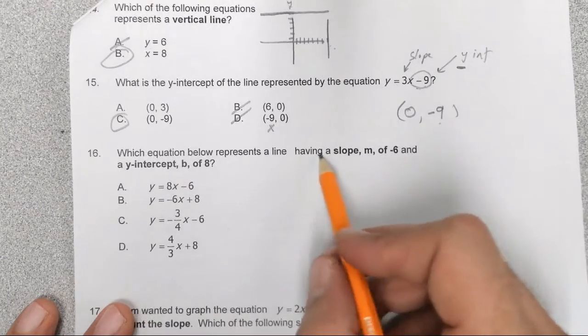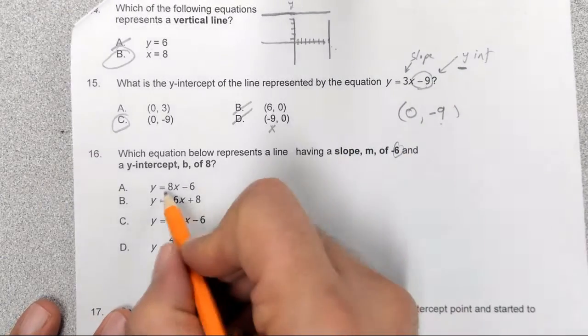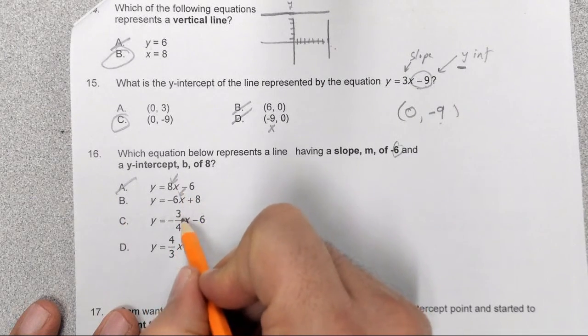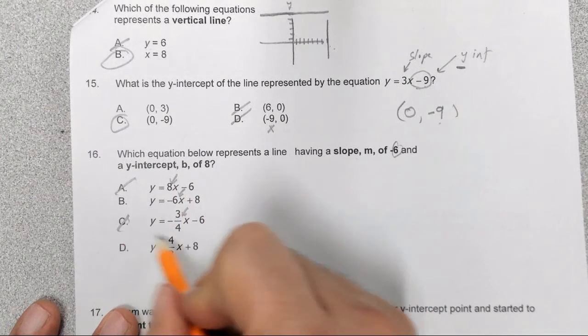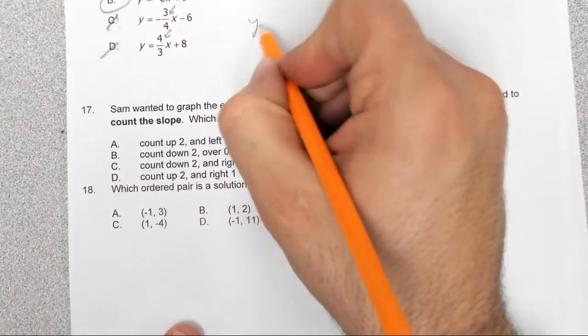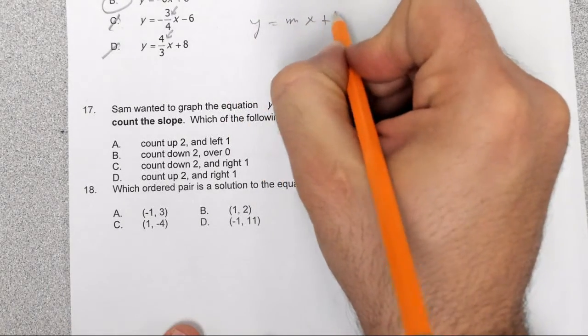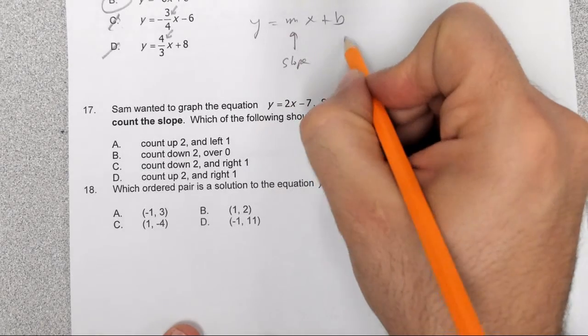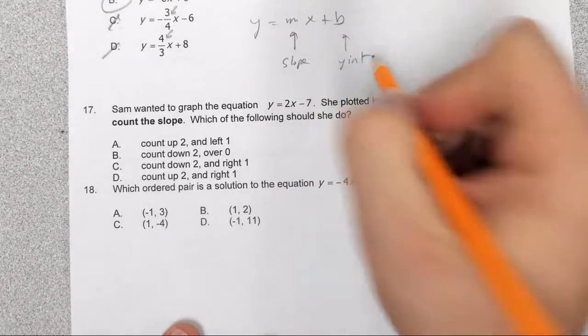Which equation represents the slope of negative 6? Remember, slope is the number in front of x. Negative 6? No. Negative 6? Yes. Negative 6? Nope. Negative 6? Nope. Y equals mx plus b. That's your slope, the number in front of the x. That's your y-intercept, the number at the end.